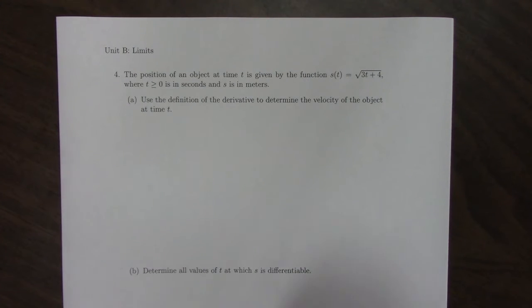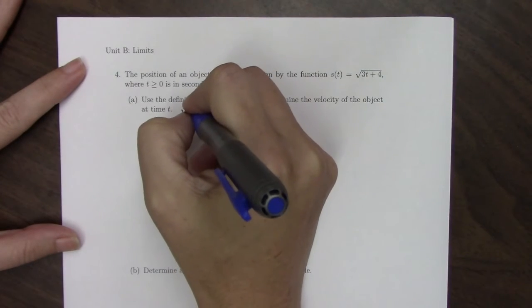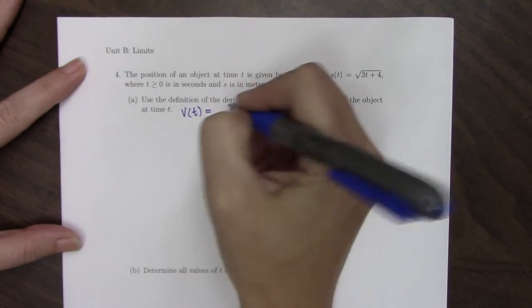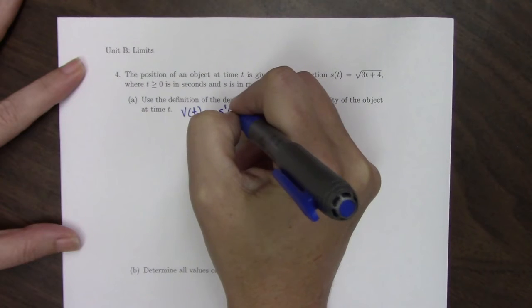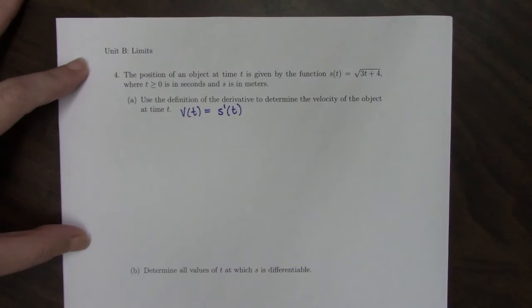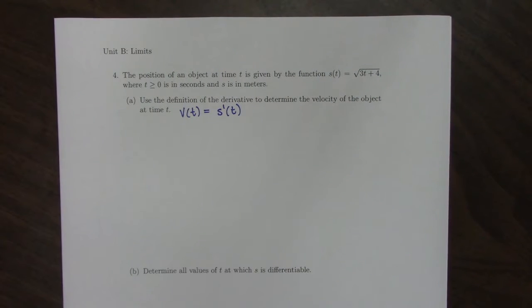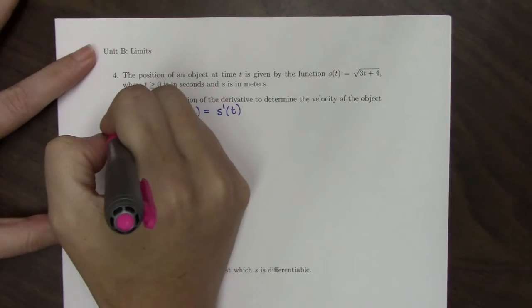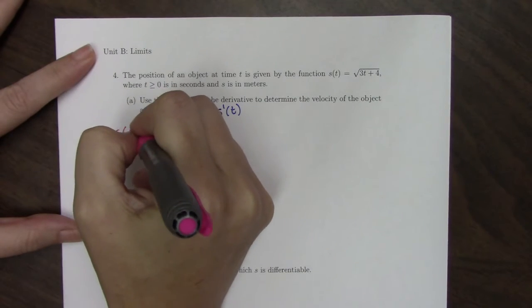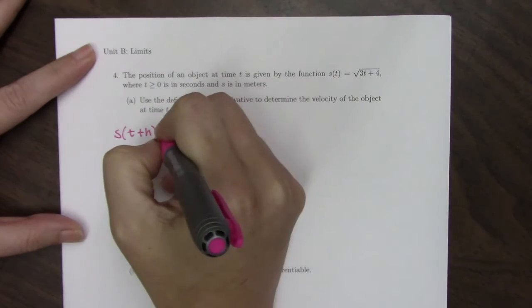at time t. So the velocity, v of t, is going to equal the derivative of the position function. So we're going to have to use the definition of the derivative in order to compute that. So the first thing that I'm going to do is I'm going to find s of t plus h.